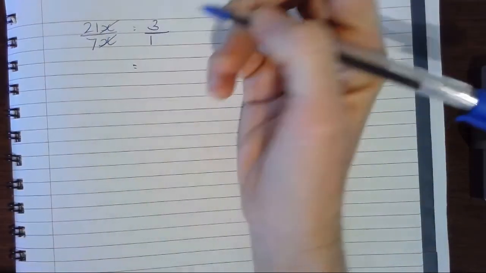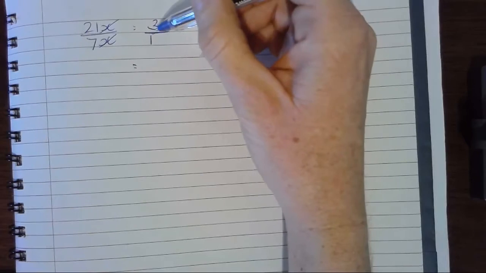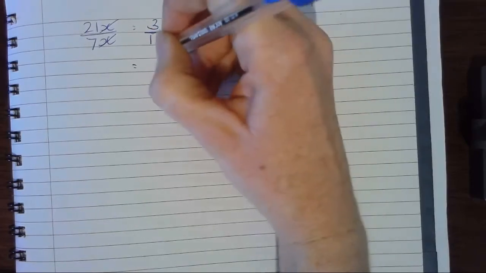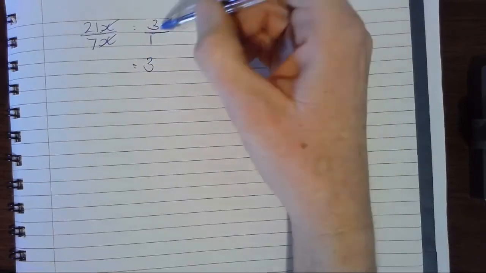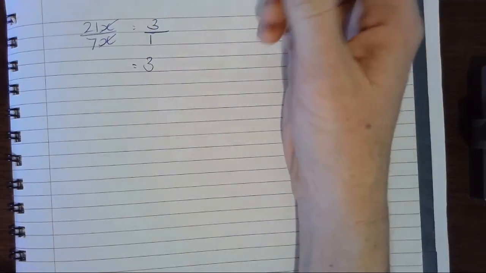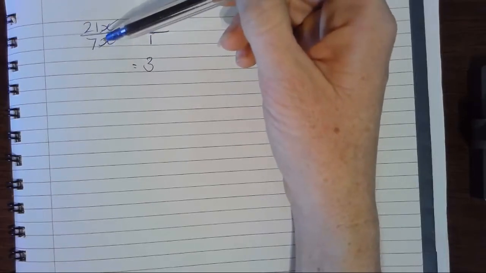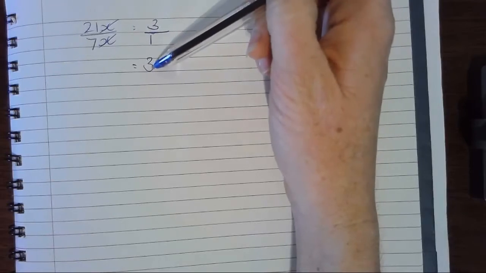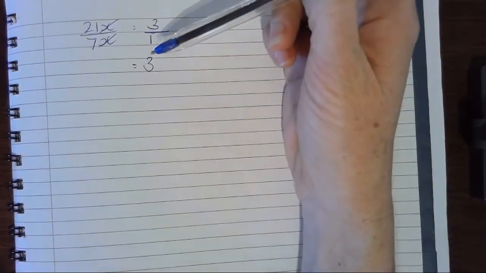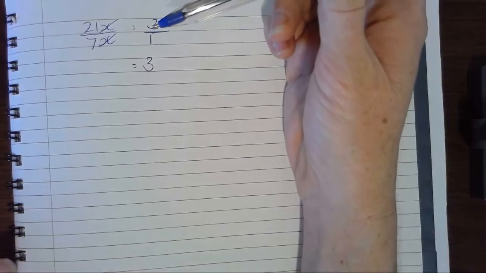And we know that whenever we have a fraction with a number with a denominator of 1, that just means it is the whole number 3. And if we think about this question, I've got 21x divided by 7x, all right? So that would equal 3 as a whole number, okay? One more example.